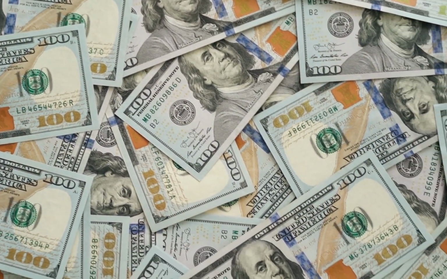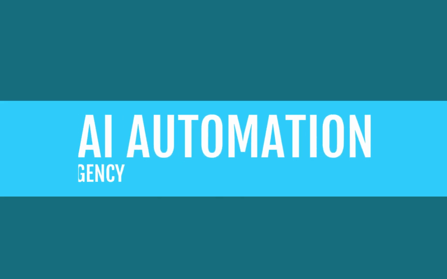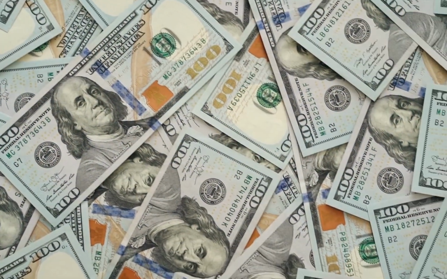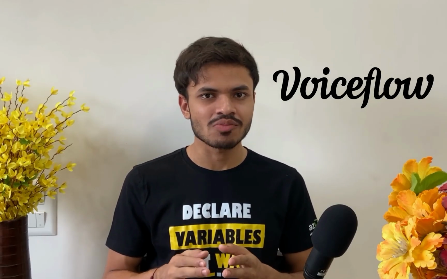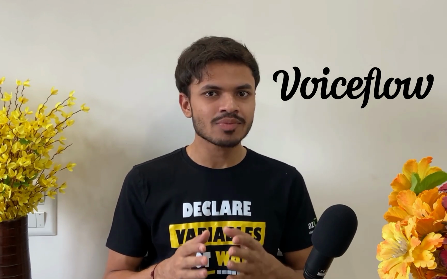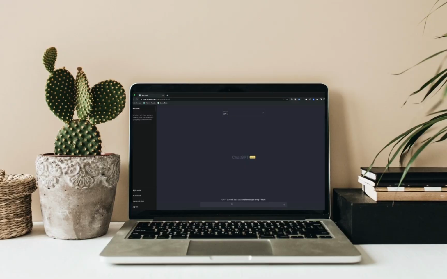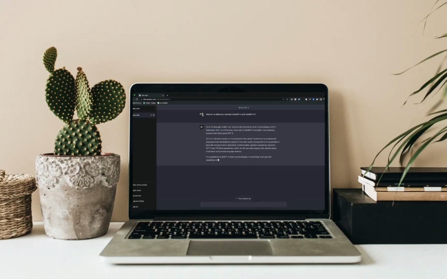Also, you can sell and monetize these chatbots to your clients, and you can start your own AI automation agency. We will be using the Assistant API of the OpenAI platform and Voiceflow, which is a low-code and no-code solution for creating and deploying chatbots on your own website, and it provides a drag and drop feature which will make it easy for us to create chatbots. At the core of our journey is the OpenAI Assistant API.